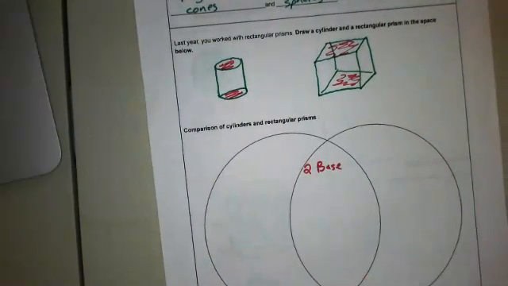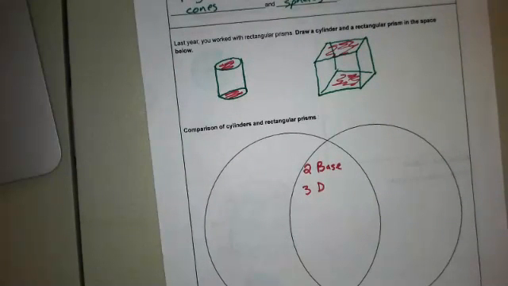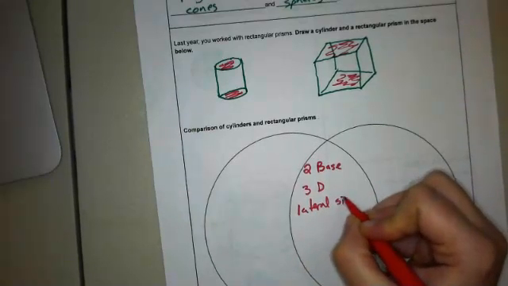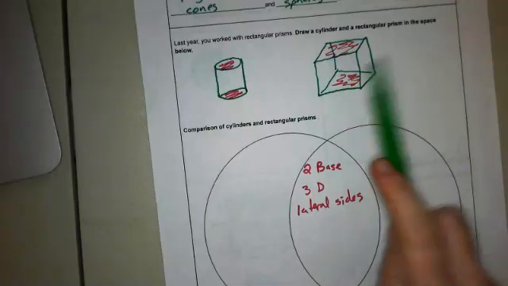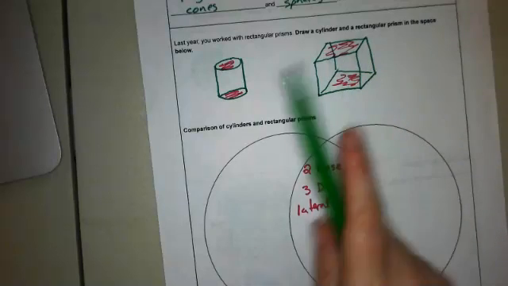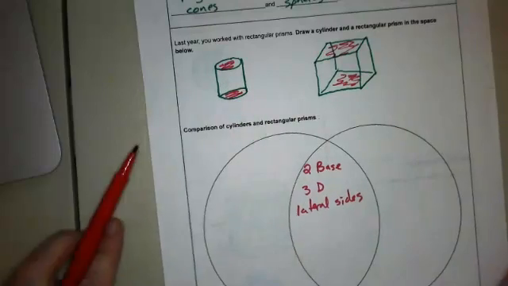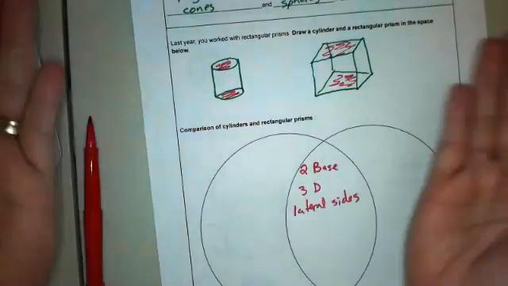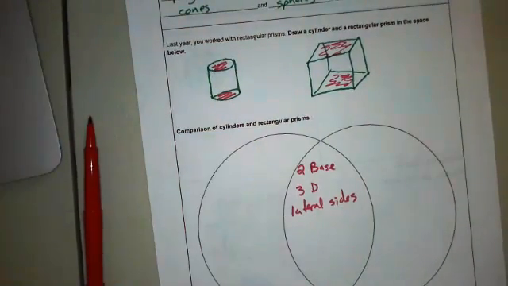Another thing that they have in common is that they're 3D, okay? And they have what we call lateral sides. You should have talked about that last year, okay? And lateral sides, we can see here that we have 1, 2, 3, 4. They make up the outer edges of it. Here, if you look at this round one, if we were to take a can and unfold it, we'd have 2 circles, and then we'd have a rectangle if we cut this and opened it up. So we have 1 lateral side over here, okay?